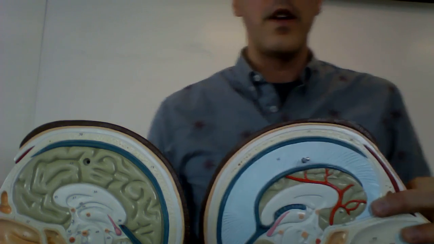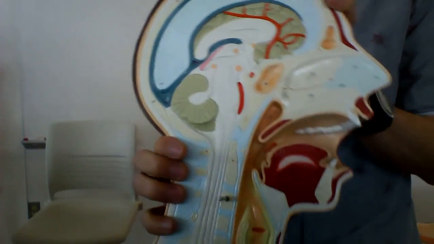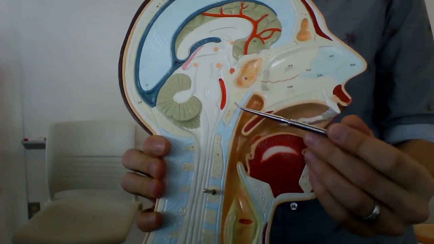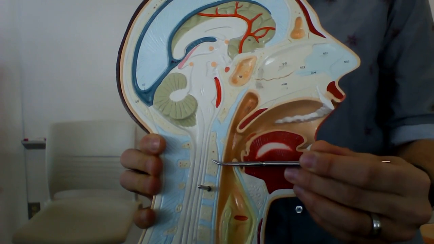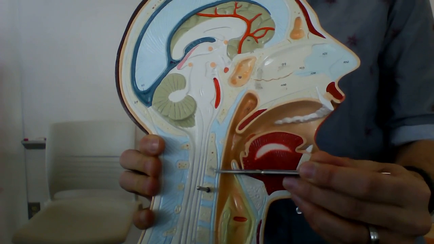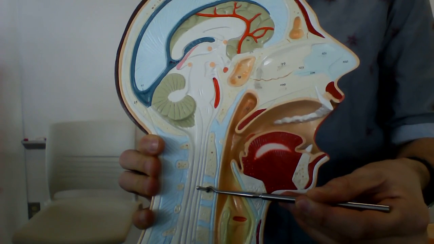And now we get into the pharynx. The pharynx, right here, is the throat. We have the nasopharynx to here. And then from here to here, we have the oropharynx. And then from here down to about there, we have the laryngopharynx.